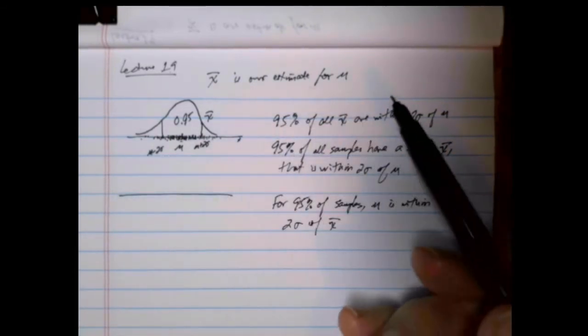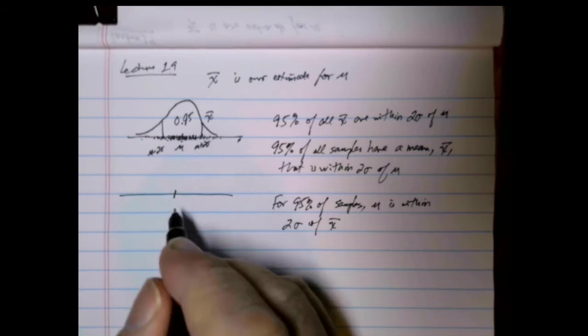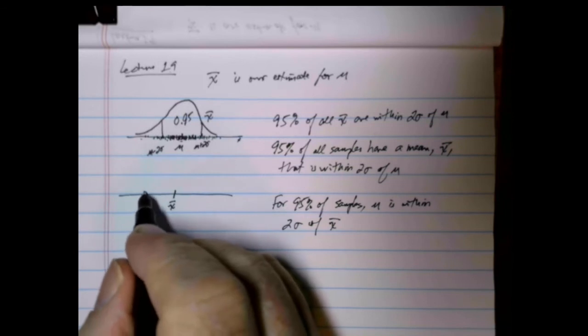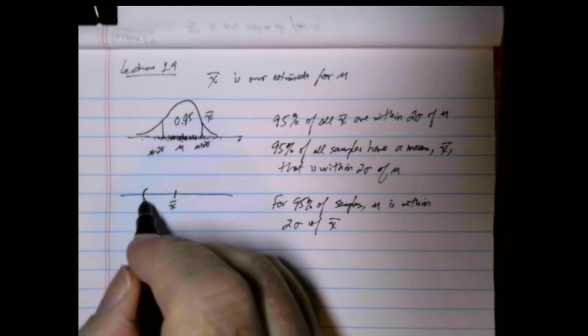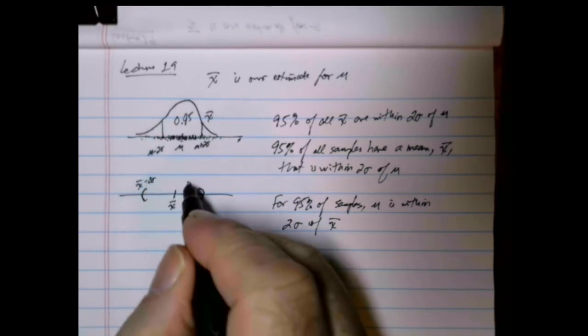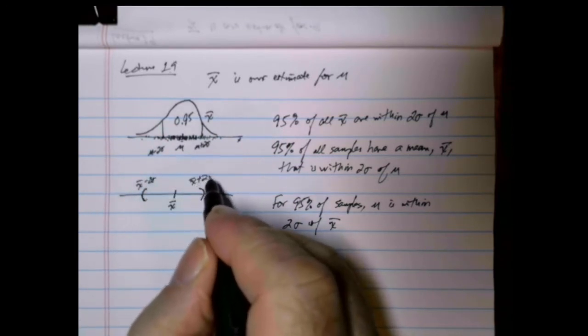You tell me to estimate the mean, mu, and I say, okay, my estimate is X bar. And what's more, now this is if I know the population standard deviation, sigma. What's more, I can tell you that if I go out to here and here, this would be X bar minus 2 sigma and X bar plus 2 sigma.